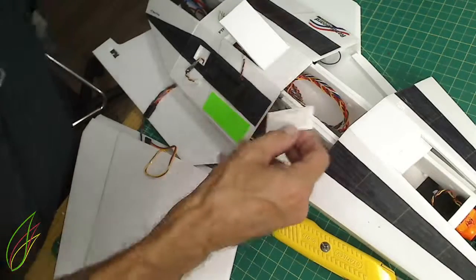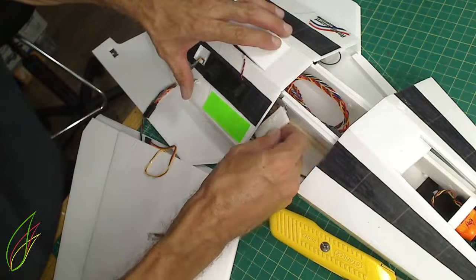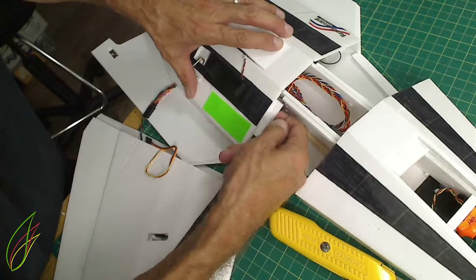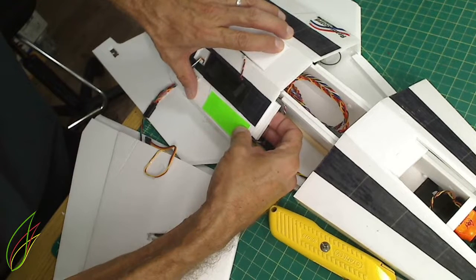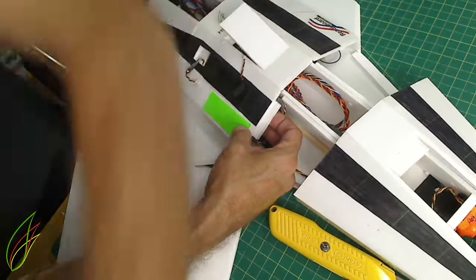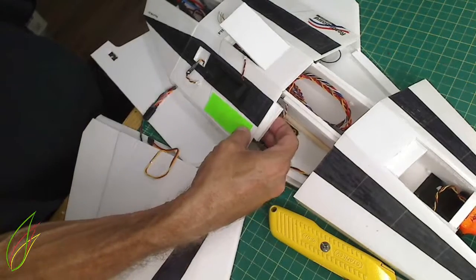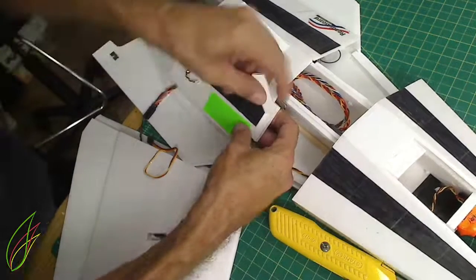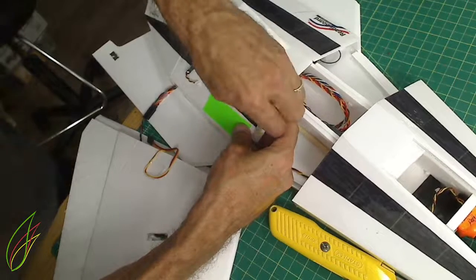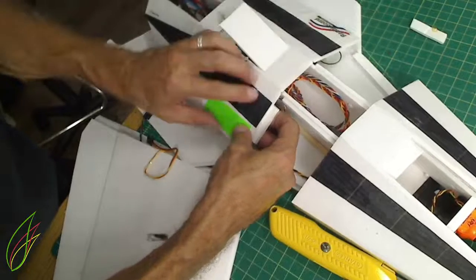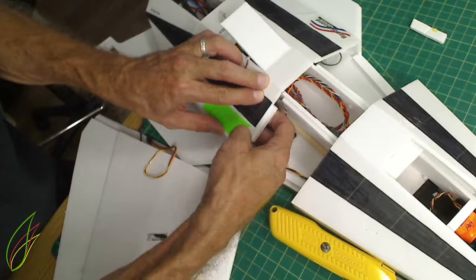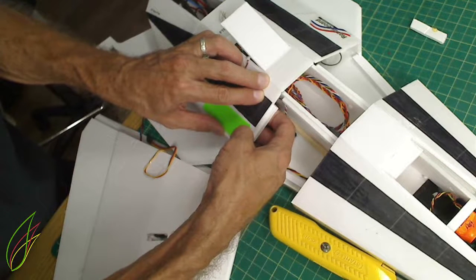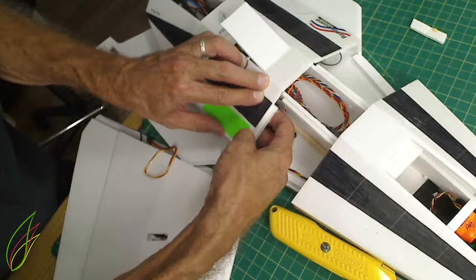Oh, don't break the plane, dude. Kind of like that. Let's get this. Oh, it's drifting on me. Actually, I'm going to push it in since it's drifting. I don't want much sticking out.